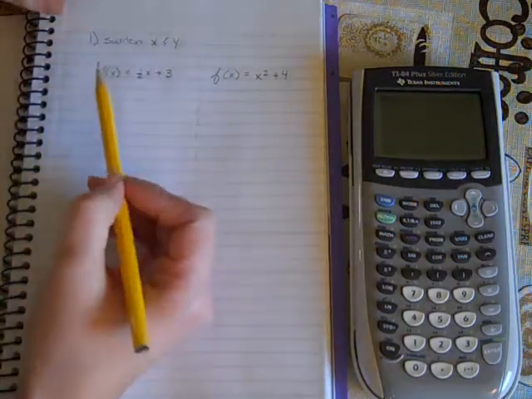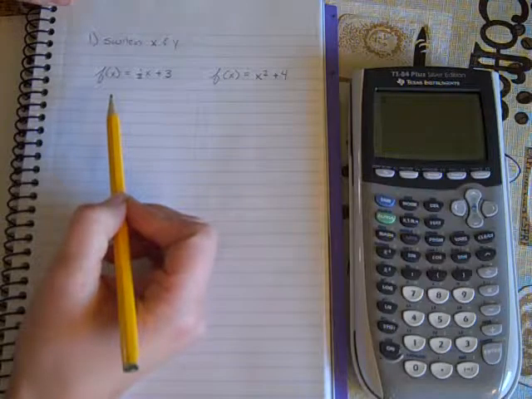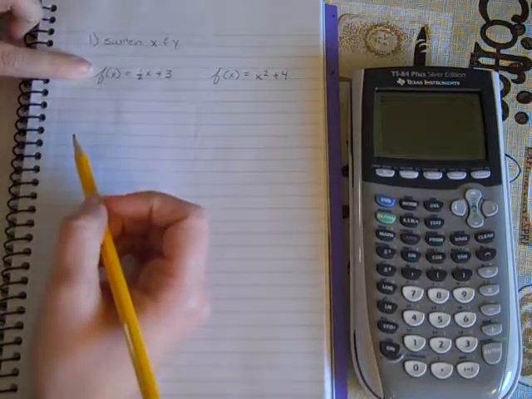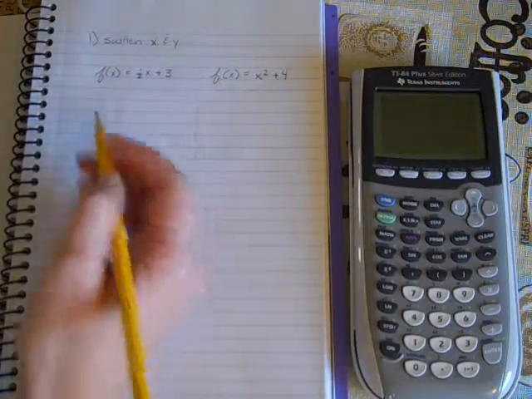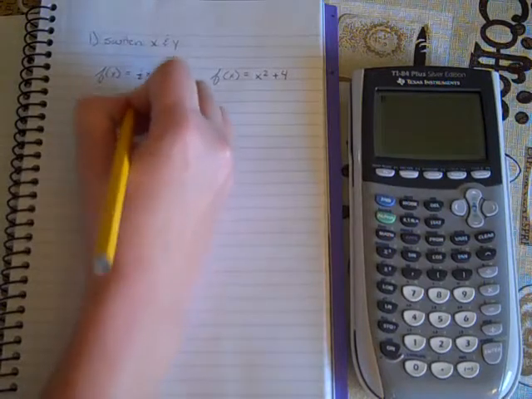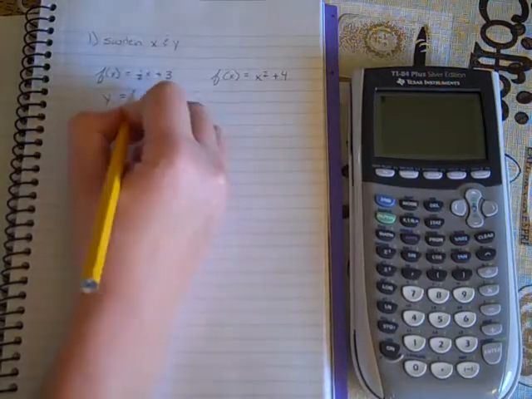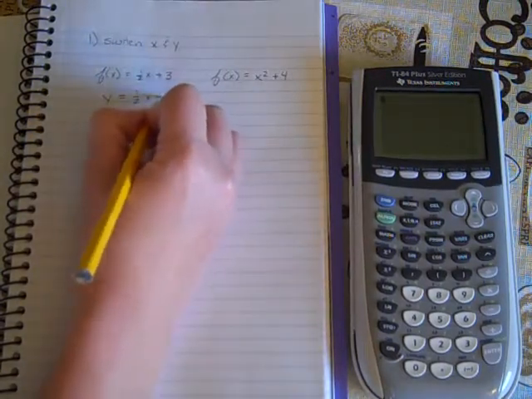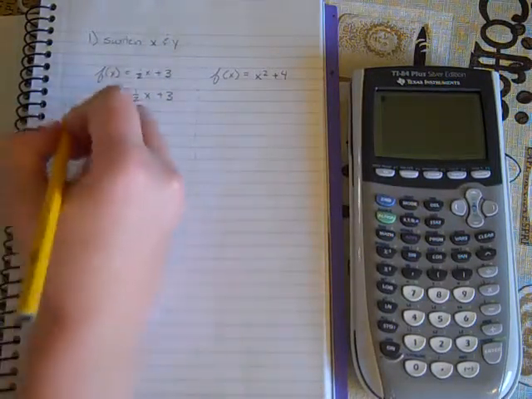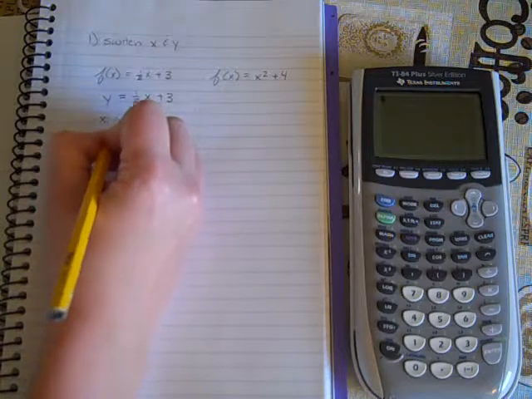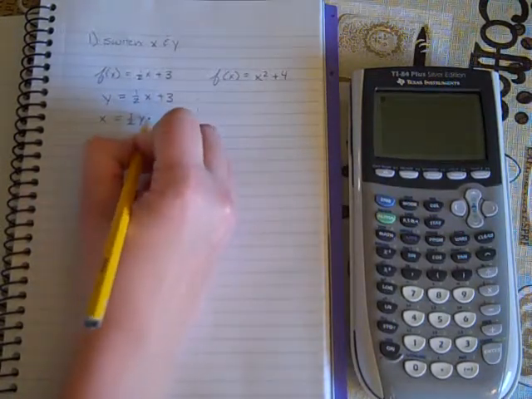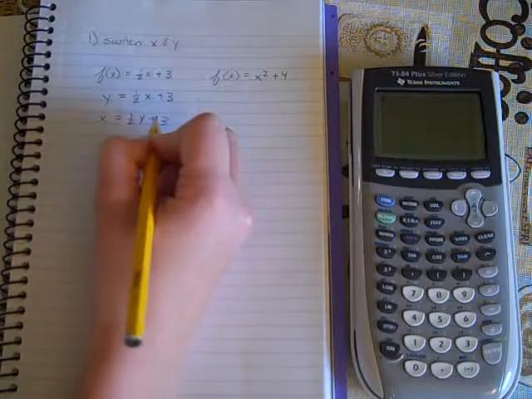First of all, anytime that you're looking for an inverse function, the goal is to switch the x and y. Right now we have an f of x. We don't have a y. So the very first thing is to change out that f of x with a y. So we're going to say y is equal to 1/2 x plus 3. Now the next thing is we're going to switch their spots. It's very, very simple. Just switch x, put that in the y spot: x equals 1/2 y plus 3.